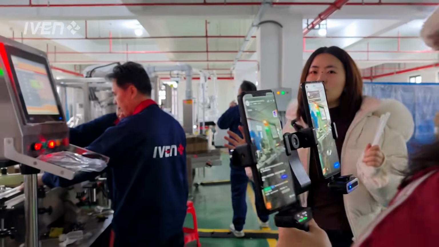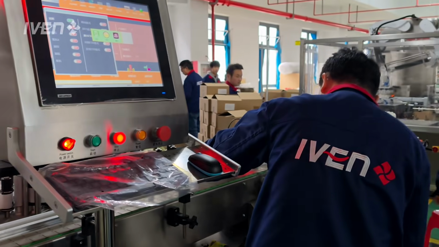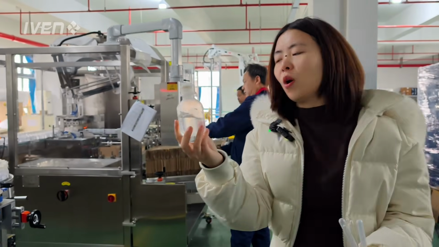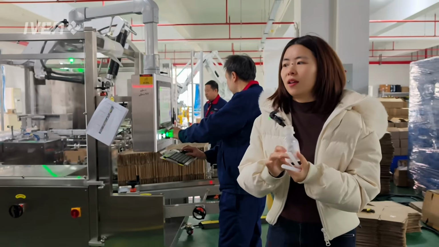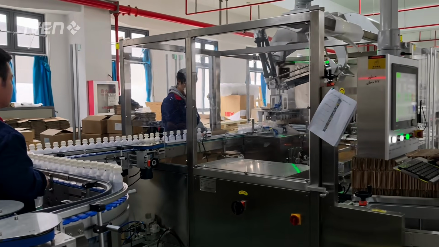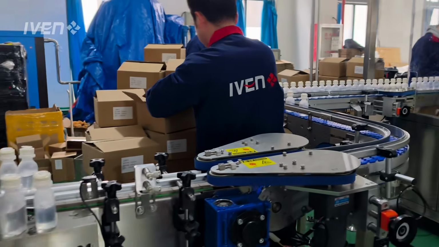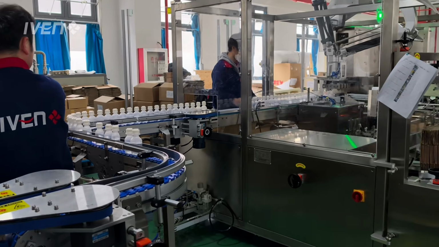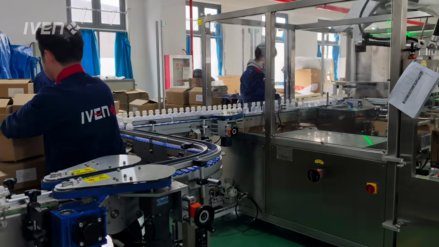Now I want to introduce the first line. This line is for the PFS bottle. This kind of bottle is made by a PFS machine, which we also have. It's 100 milliliter. And this line is the automatic packing for the PFS bottle. The capacity of this line is from 7,000 pieces per hour to 8,000 pieces per hour. This is also customized. If you want higher or lower capacity, you can let us know. And now our engineer is doing the commissioning.